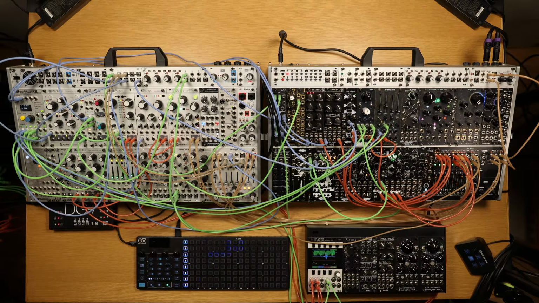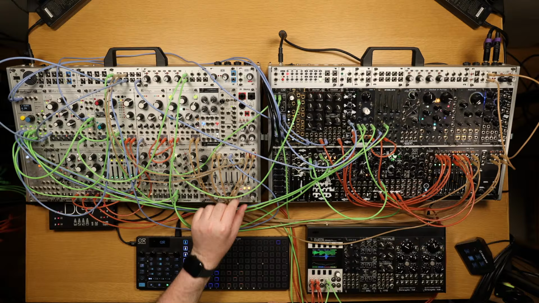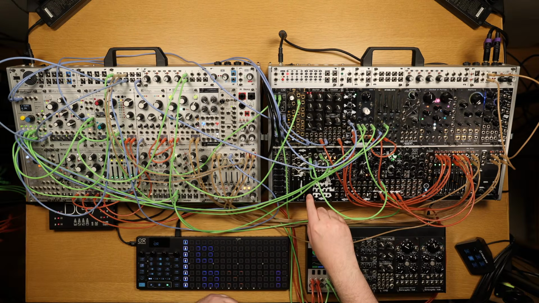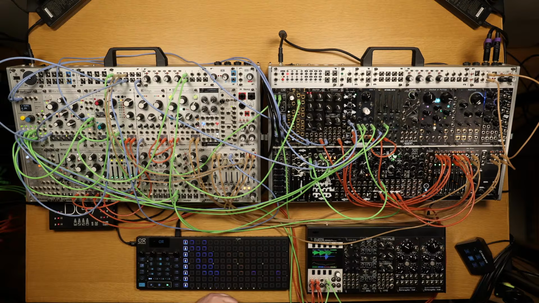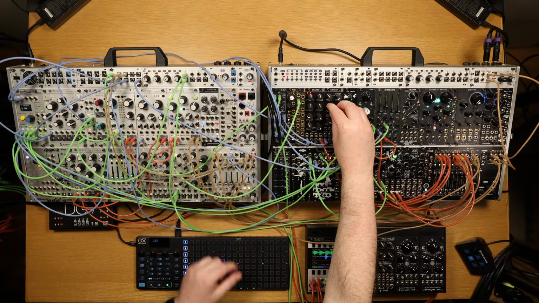There we go, a little attempt at performance there. I was turning up the reverb amount and the distortion and the pitch decay time on the kick drum. I guess maybe the decay on the snare might sound good too.